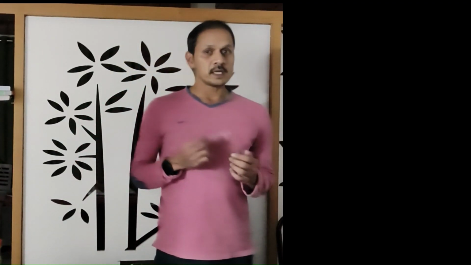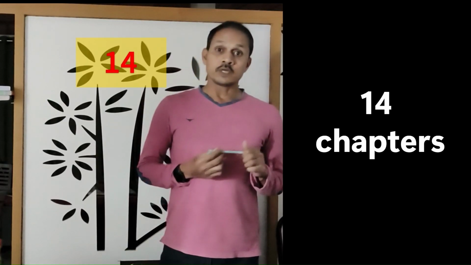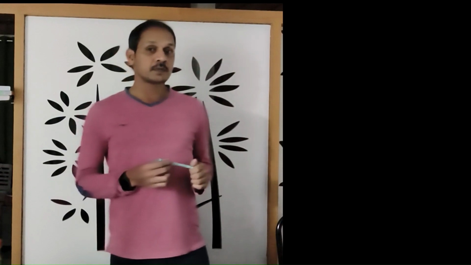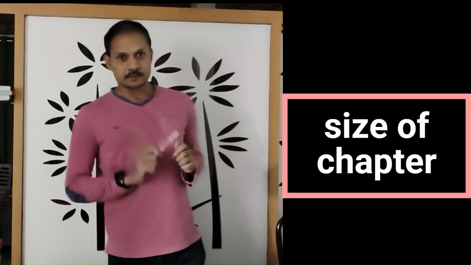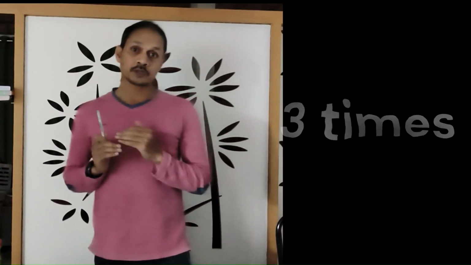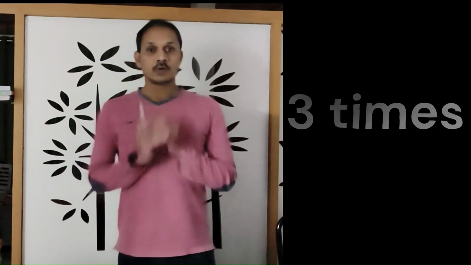You know how many are there in 11th? 14 chapters. And it's not just about the number of chapters, but also the size of each chapter. If you compare with 10th or ninth, the size of each chapter here is going to be almost 3 times. Now imagine the total volume of the syllabus.